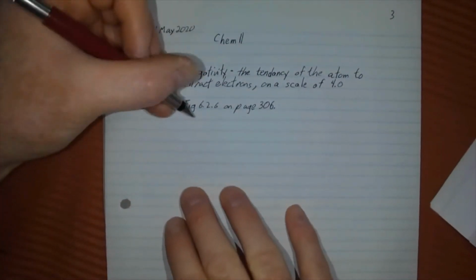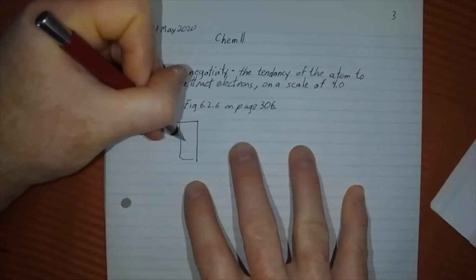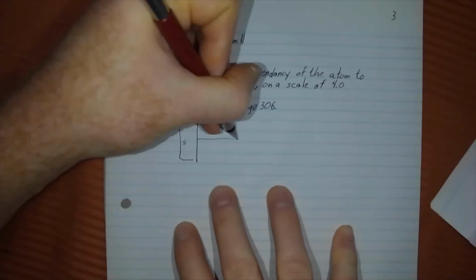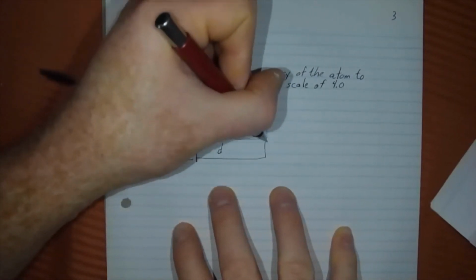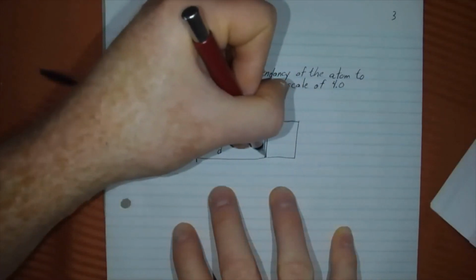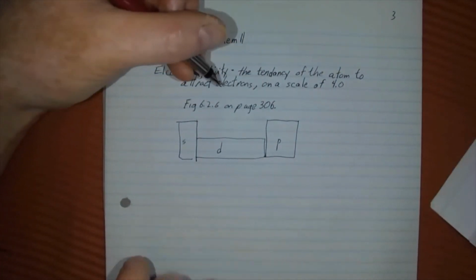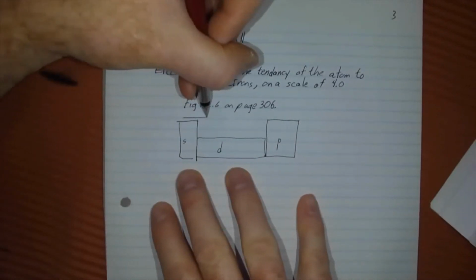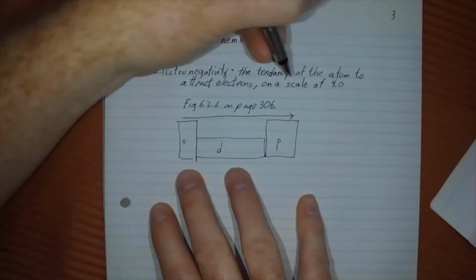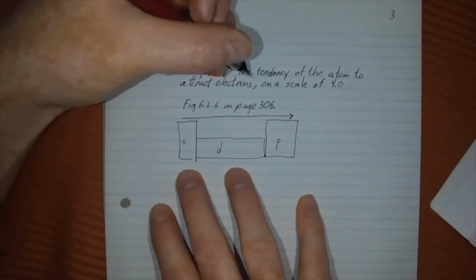It summarizes it. I'm going to quickly summarize myself. Here's our S block. Here's our D block. I'm not going to worry about the lanthanides and actinides. Here's our P block. As you go from left to right across the table, electronegativity increases.